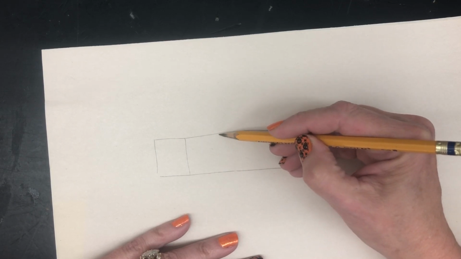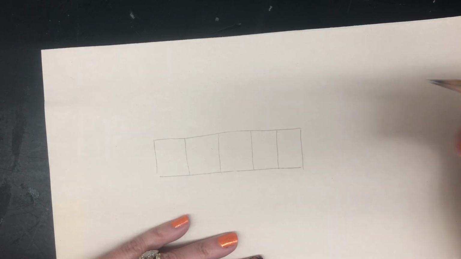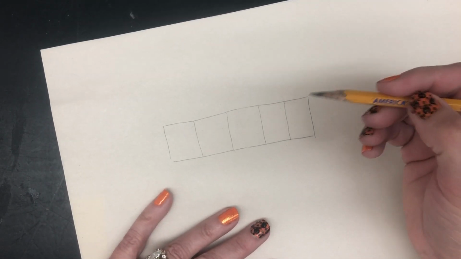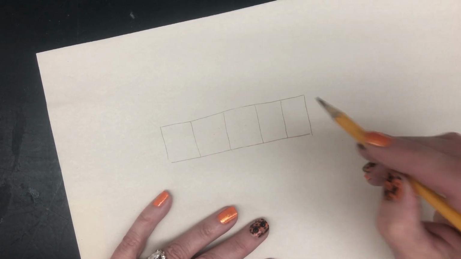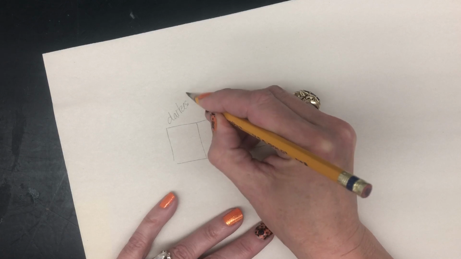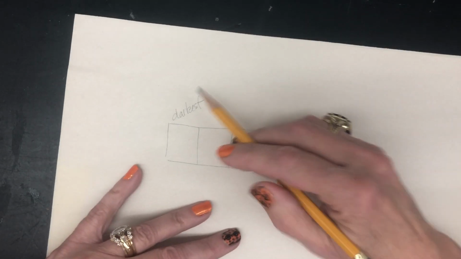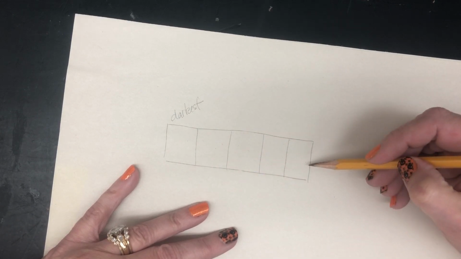By drawing 4 lines, and it doesn't matter if they aren't perfectly even. So that's going to be my 5 values. My darkest is going to be over here. I do that probably mostly because I'm right-handed and I can work from my darkest end to my lightest end.